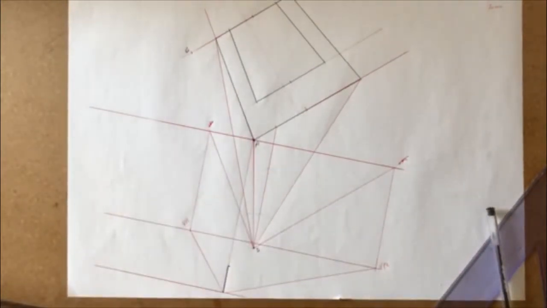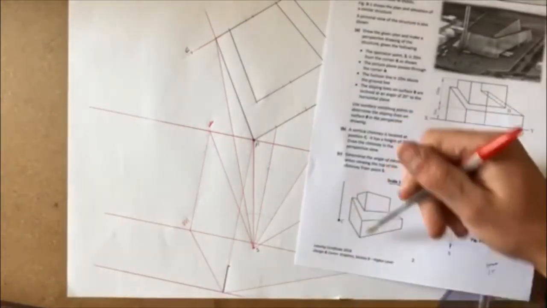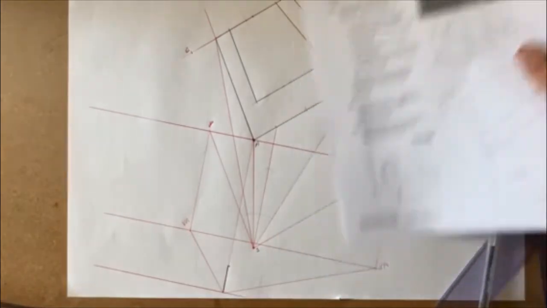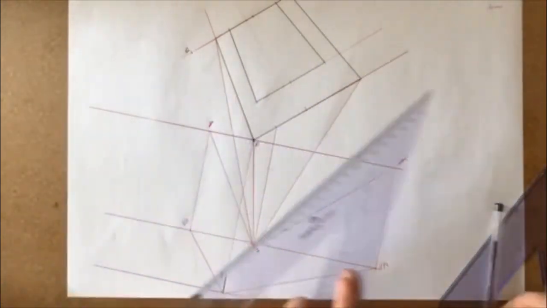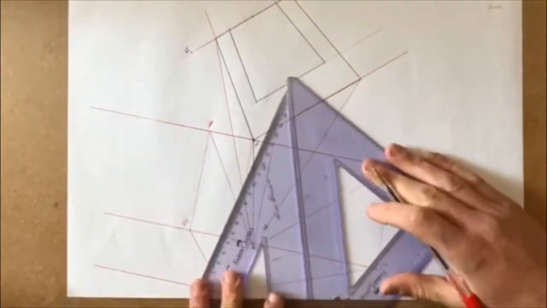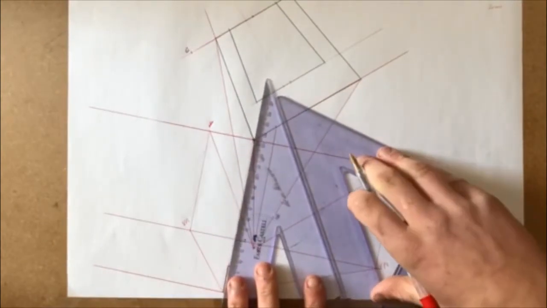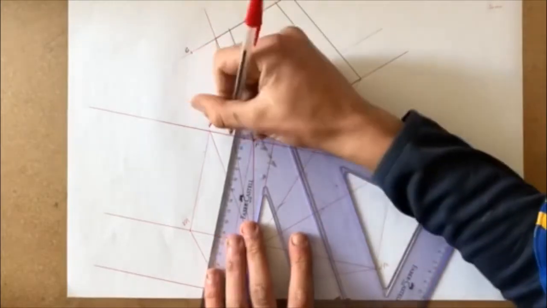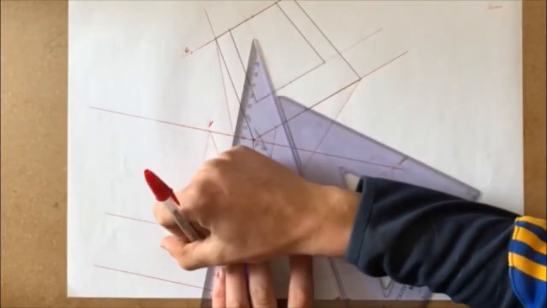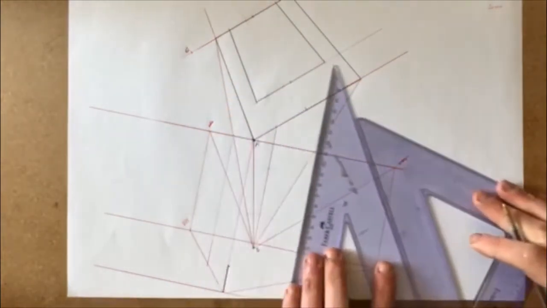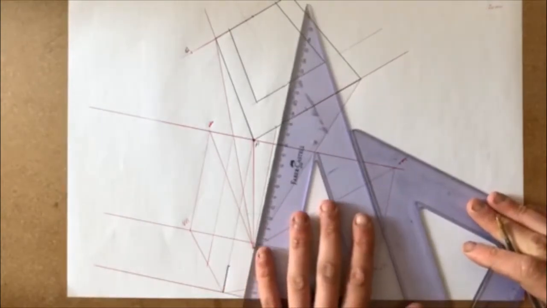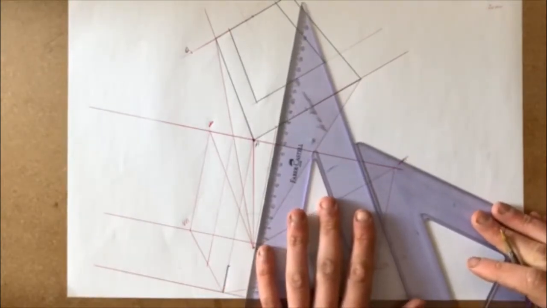Have you seen? Yeah, because they're flat. This edge here is flat on the ground, that edge there is flat on the ground. And what we do then is we join that edge back to the corner, which is already back to the spectator through the picture plane, and where it hits the picture plane then we bring down parallel. That gives that edge there. Same on this side.